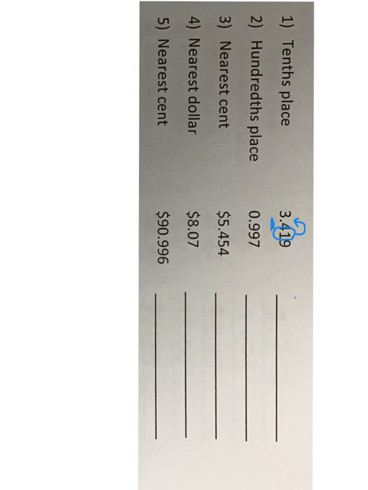So bring over our 3, bring our decimal. We already said that 4 is going to stay the same. And then all of our other numbers are going to turn into zeros. So it could either be 3.400 or just 3.4 or 3 4/10.